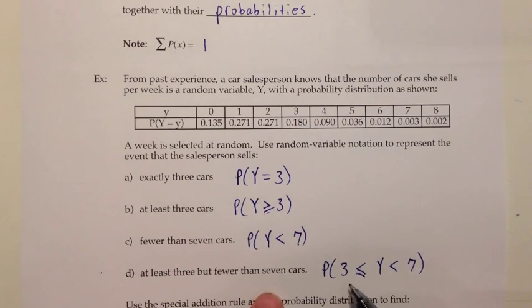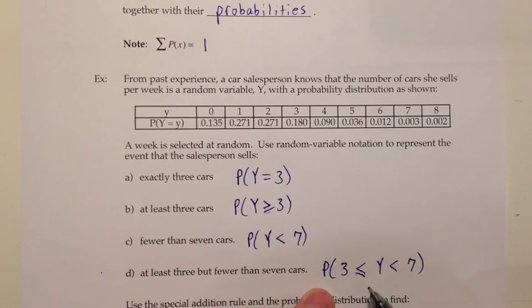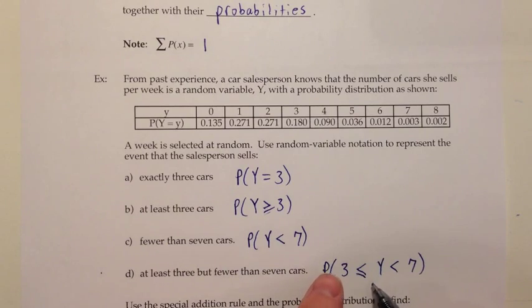This may be a little confusing because up here we said at least 3 was y is greater than or equal to 3, and now here we're saying less than. But notice that in both cases the symbol is pointing towards the 3 as the smaller number. When you turn the symbols around, or the place of the 3 and the y around, the symbol switches with it.